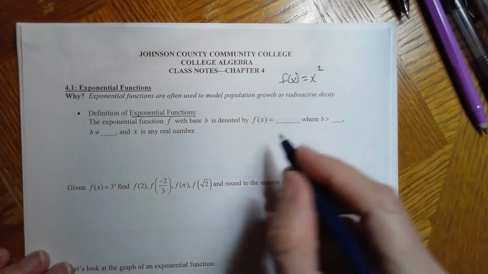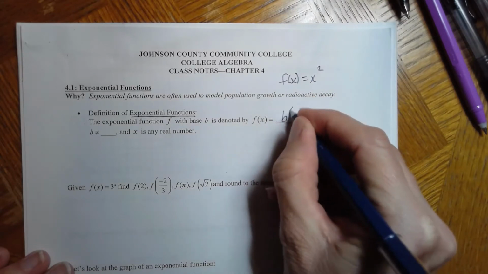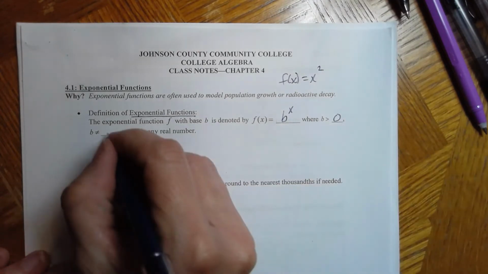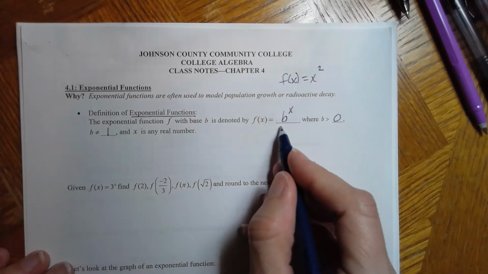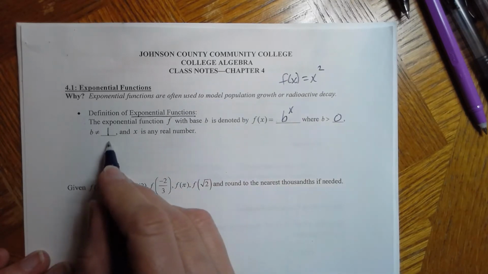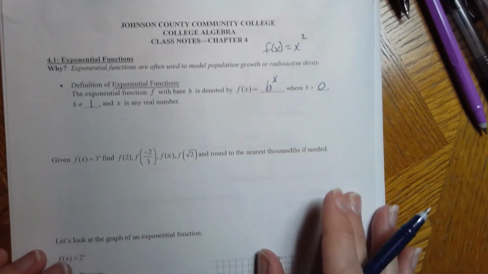So the exponential function with base b is denoted by f of x equaling b to the x, where b has to be greater than 0, but b cannot be 1. And now x is a real number. So b is going to be the number, x is going to be the variable. So your base is now the number and the exponent will be the variable. Why can b not be 1? Because 1 to any power just gives you 1. So that's the reason why b has to be greater than 0, but can't be 1.